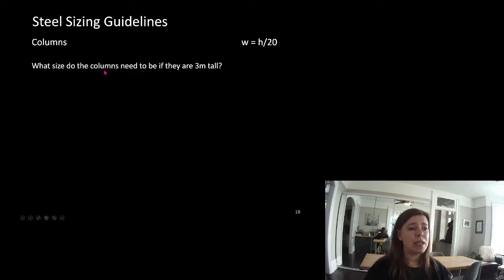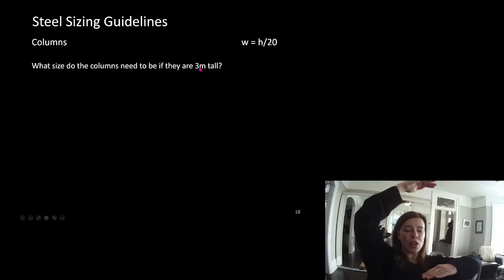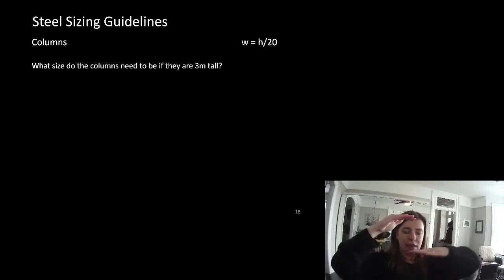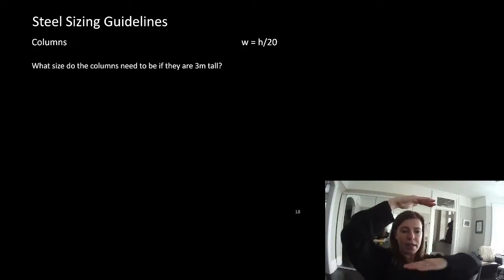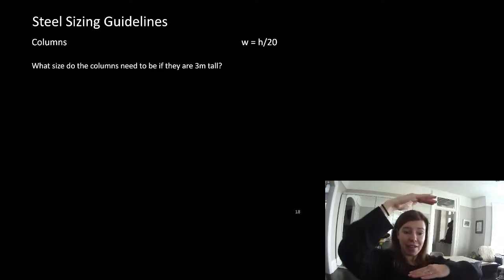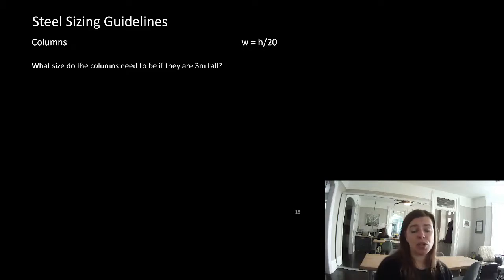Okay, what size do the columns need to be if they're 3 meters tall? So 3 meters tall, if we were in a building and this is the height of our column, that means this is a floor and this is a floor. That's the height of our column. So sometimes you can determine what the height of a column is if you see something written as floor to floor height, or the difference between the datums in the elevation of a building. Those are all good key indicators to figure out how tall a column is.